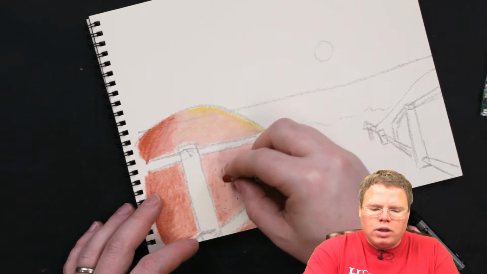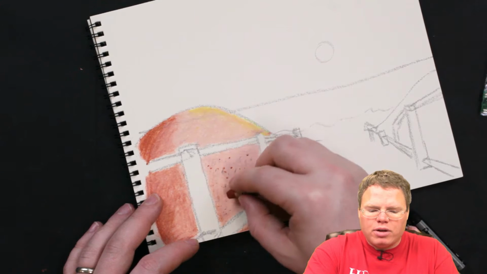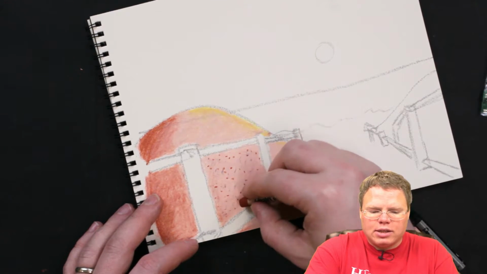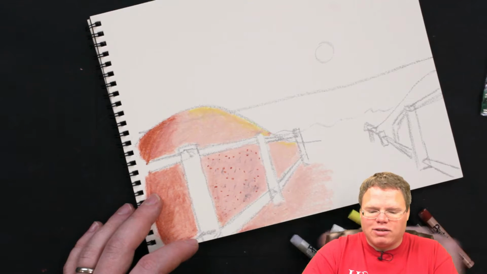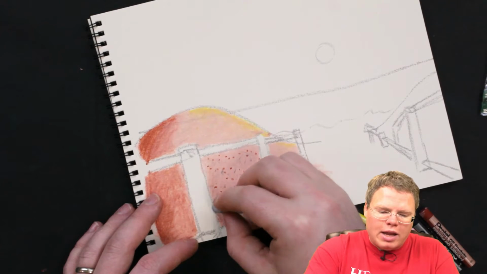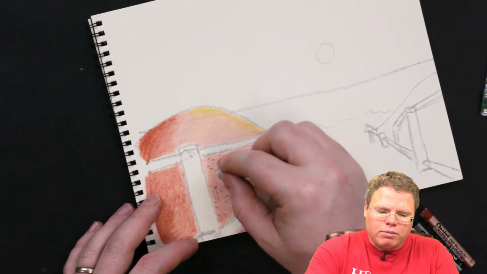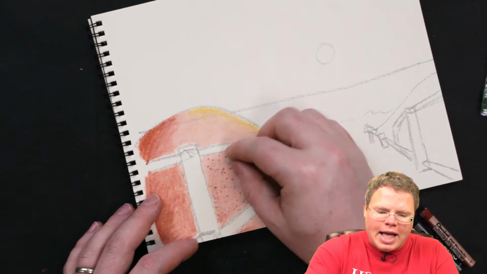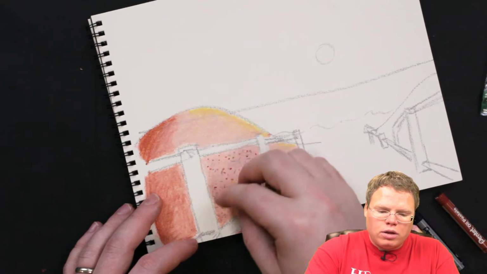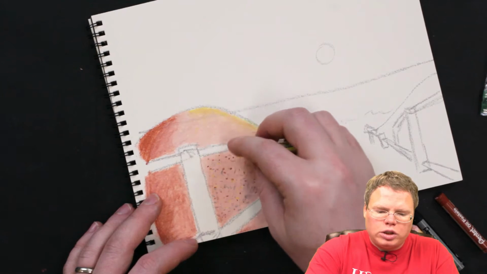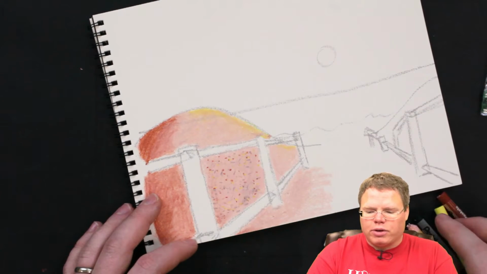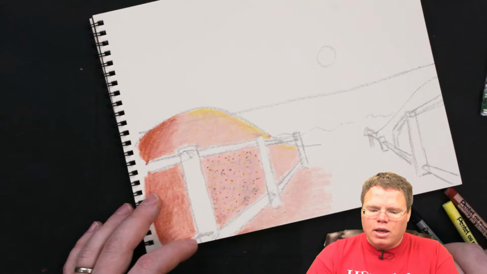If you want to be very precise, you can, but for something like sand, why would you want to be precise? That's not what sand looks like. It's not precise. So I'm just randomly tapping out some brown, some gray, some black, maybe add some yellow. It's not going to show much, but a little bit makes a big difference, okay?